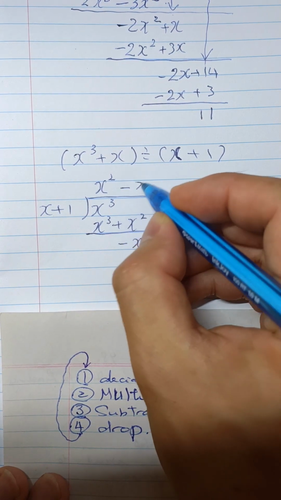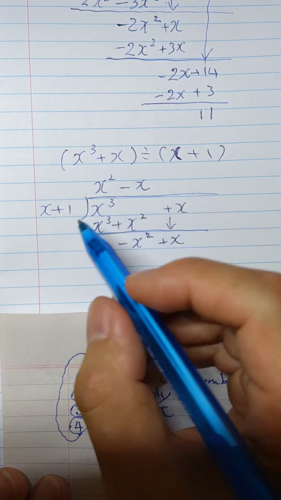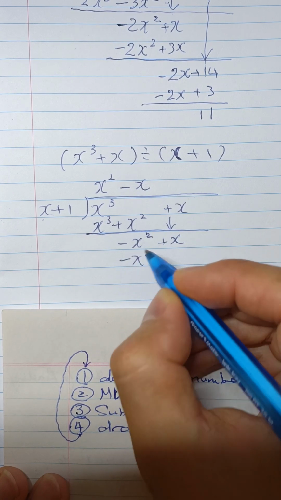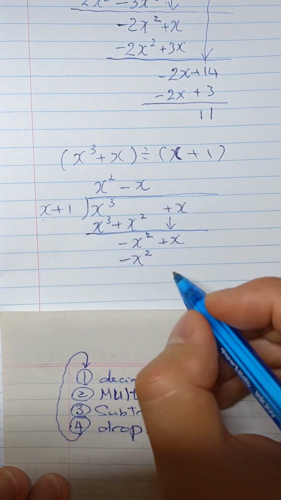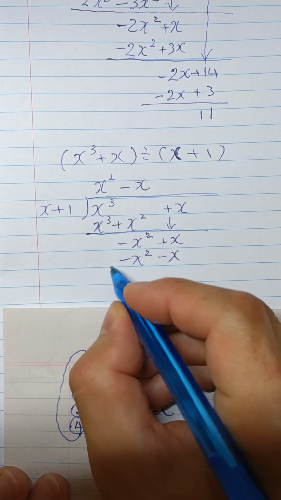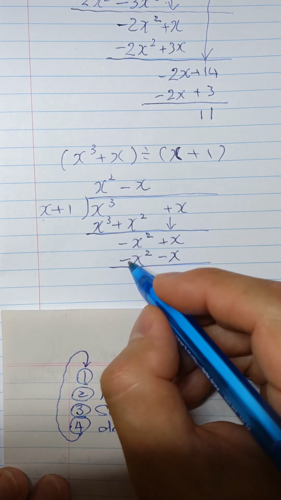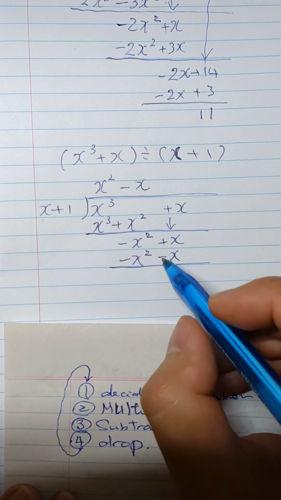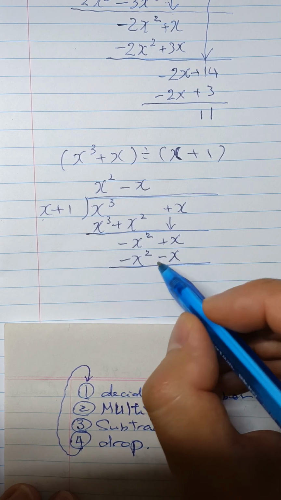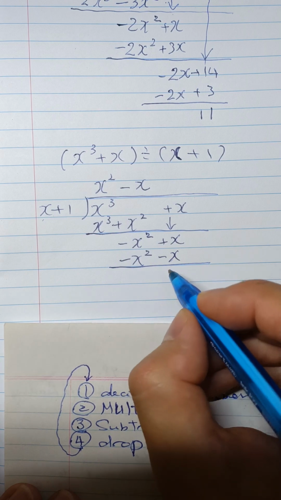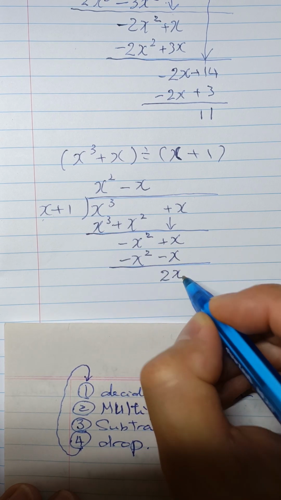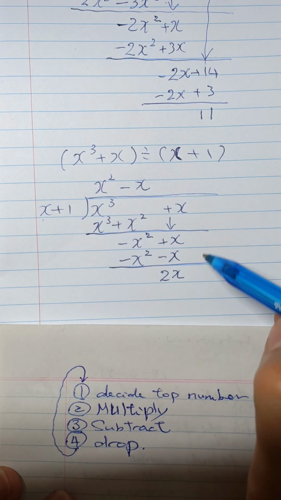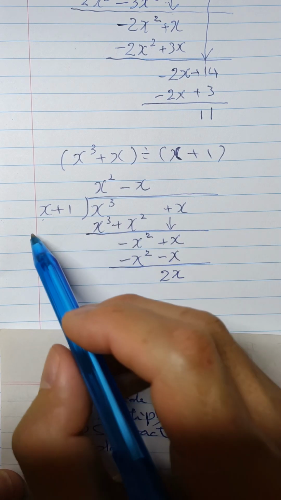And then we're trying to make this one by multiplying this and this one. So negative x, isn't it? x times negative x is negative x to the power of 2. 1 times by negative x is negative x. This one cancelled out. Then we do this take away negative x. This one turns into positive. So x plus x is 2x. Right. Now we have nothing to drop. So I just leave it like this.